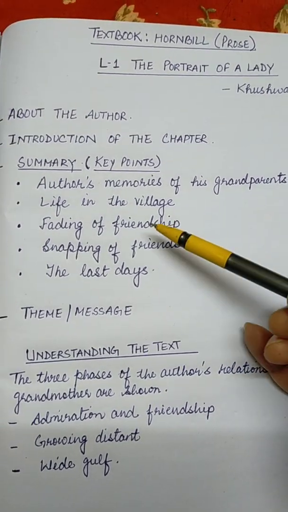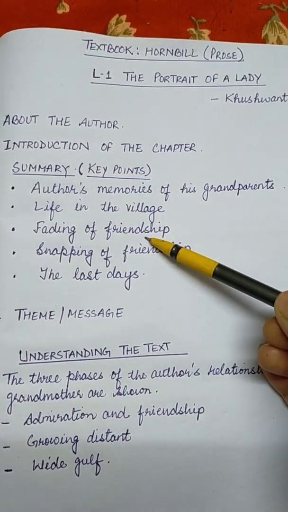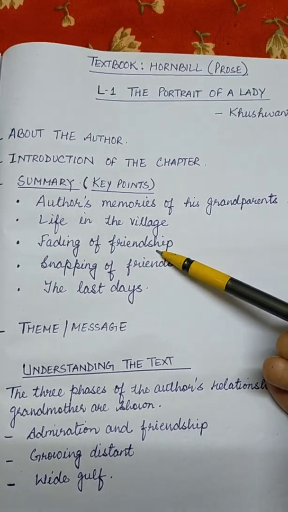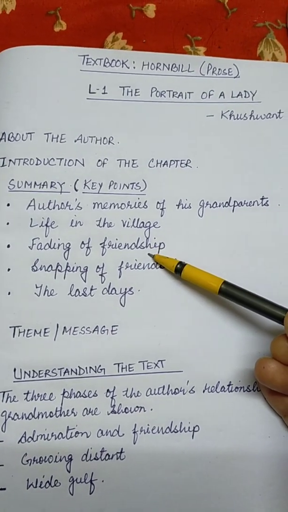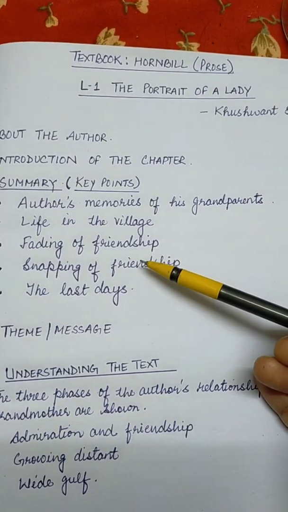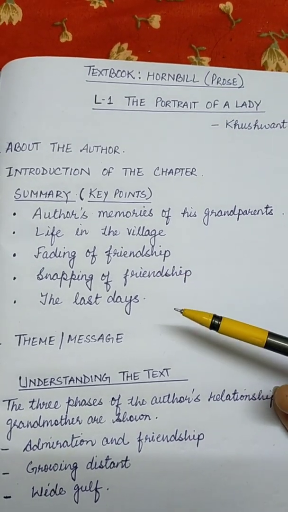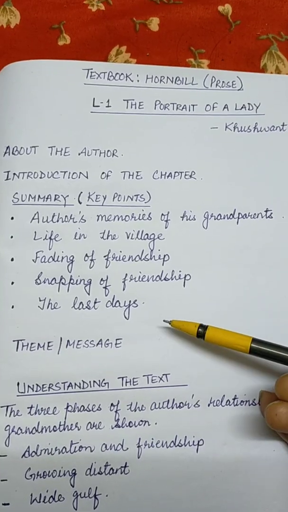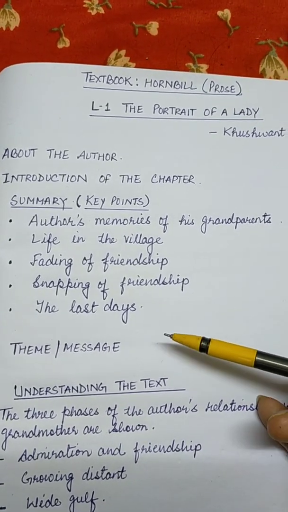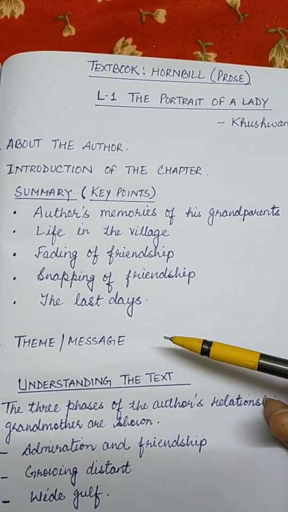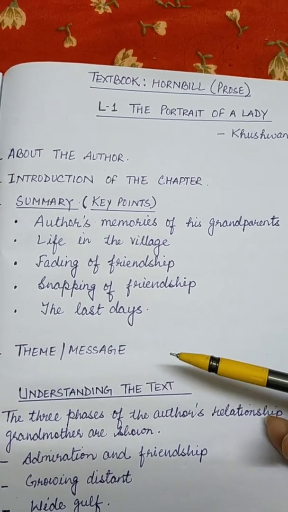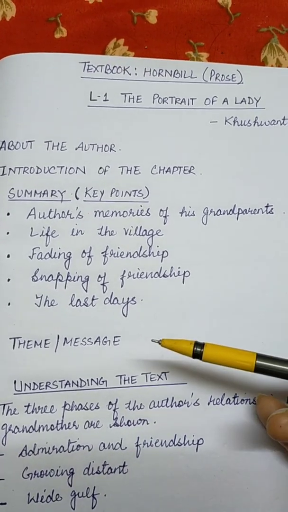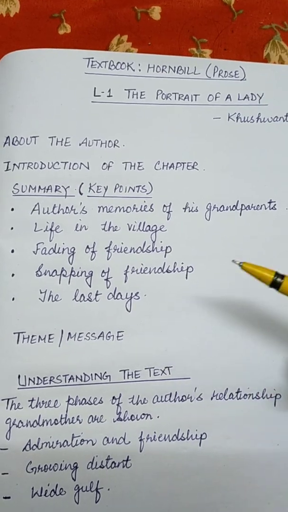Now, the next portion in the story is fading of friendship. Here, when the author's parents were comfortably settled in the city, he and his grandmother also moved to the city. The author now began to attend an English school. The grandmother could not help him in his studies, so their close friendship faded.